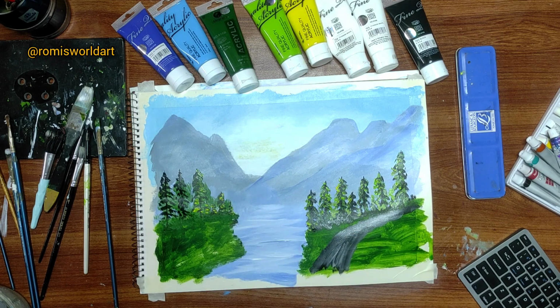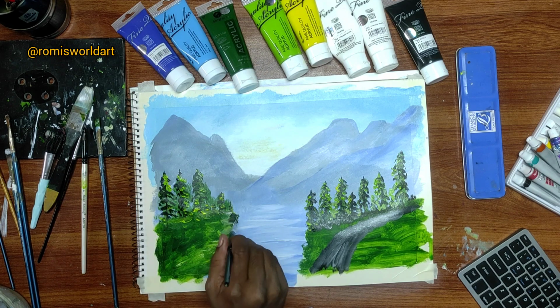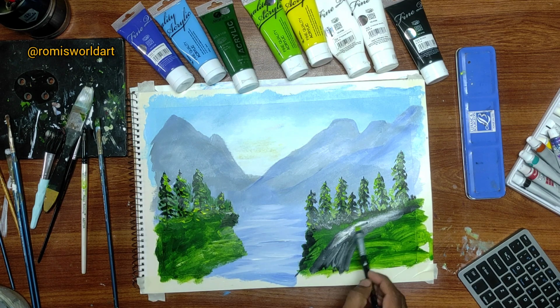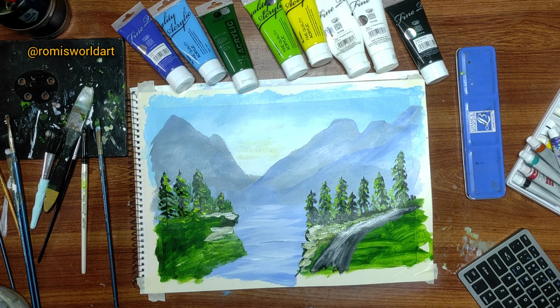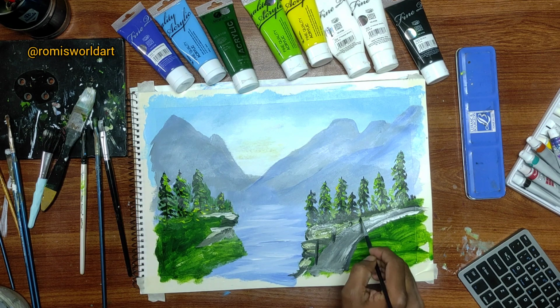So now let's add the stream. Starting from the mountains, paint a winding path of water flowing down to the ground using lighter shades of blue and white to show the movement and reflection of light on the water.